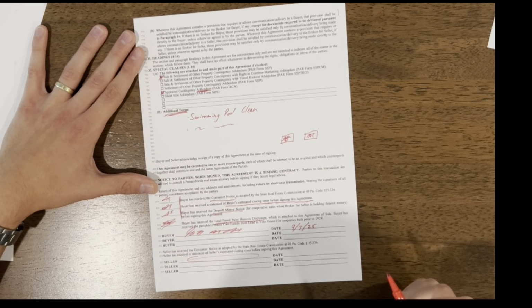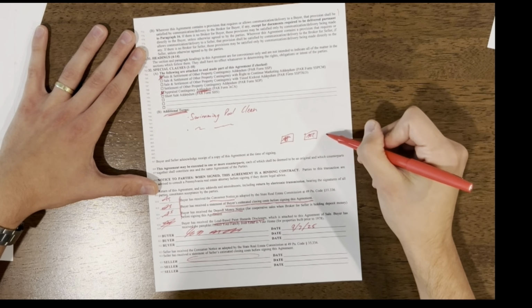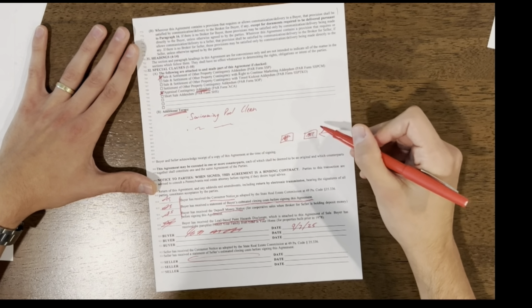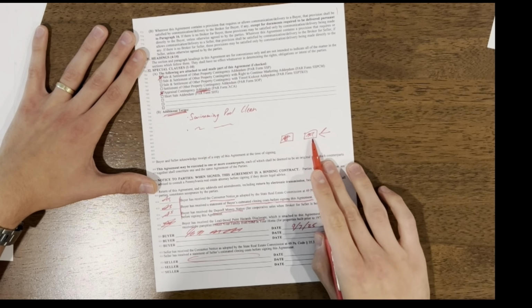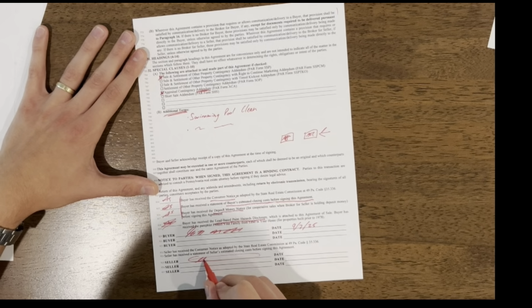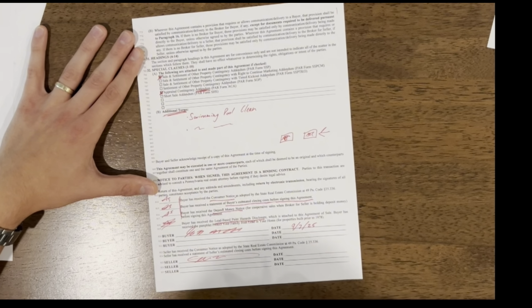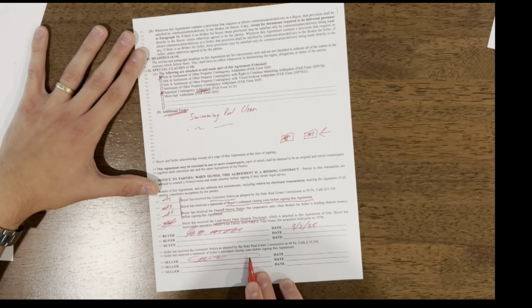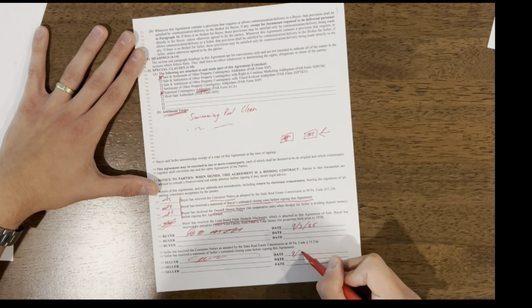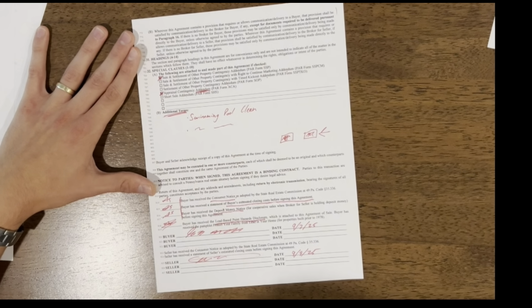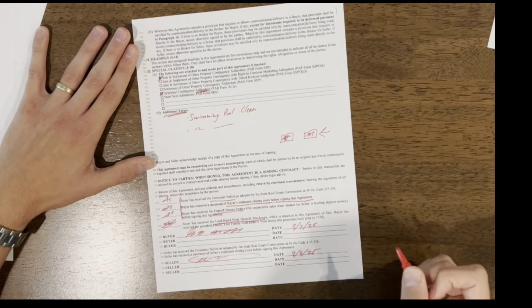And you will only have an accepted offer when the seller comes back, initials every single page, every single addendum section, and signs right here. If you receive this offer back with the seller's signature everywhere and the date, you have officially gone under contract and your client is ready to purchase this property.